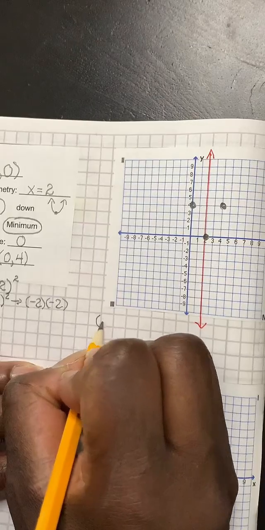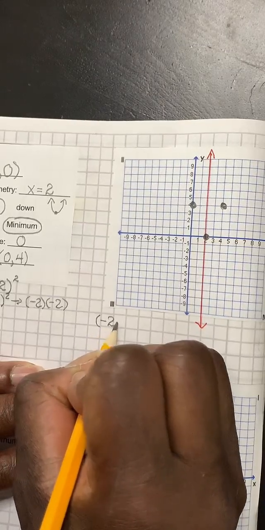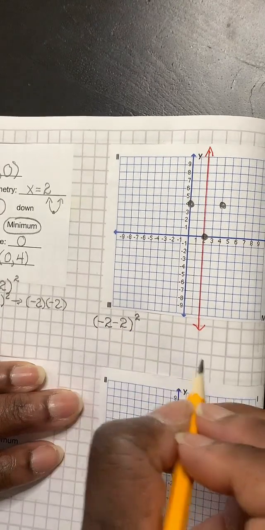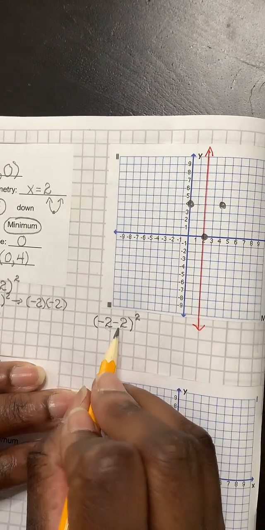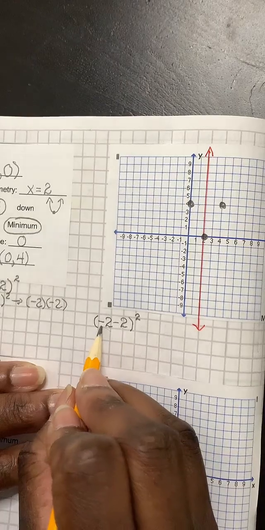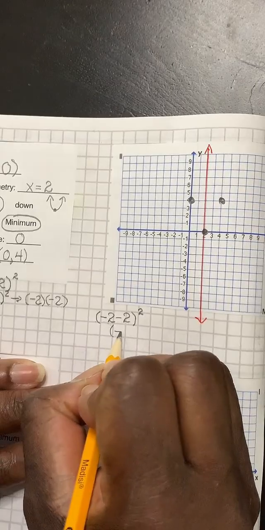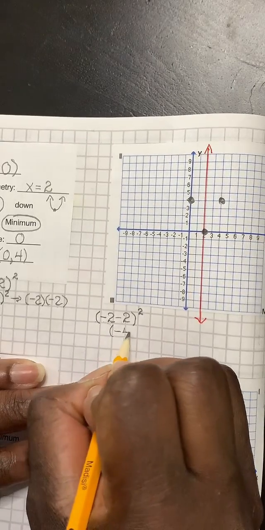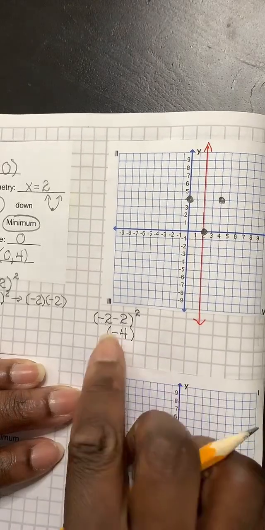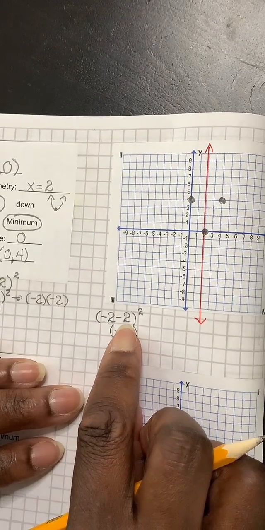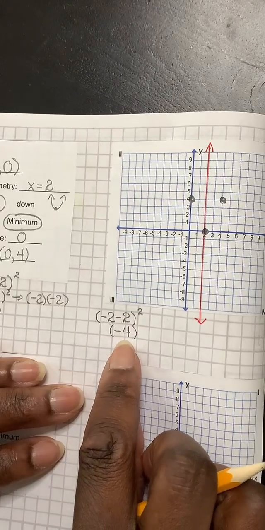If I plug in negative 2 for the x, just so I can find another point, negative 2 minus 2. The signs are exactly the same. So that means I'm going to keep that negative and I'm going to add the 4. Think about it. You owe me $2. Then you borrow another $2. That means you owe me $4.